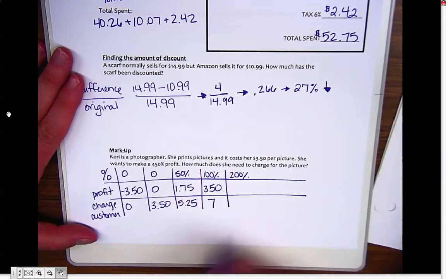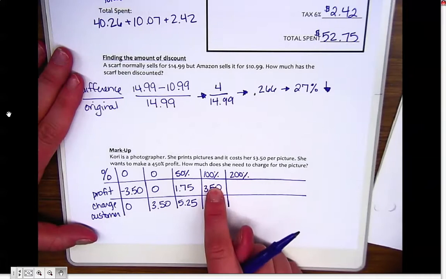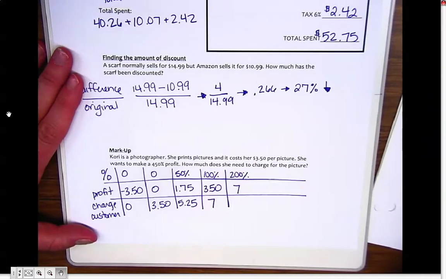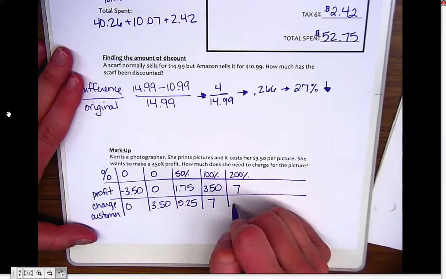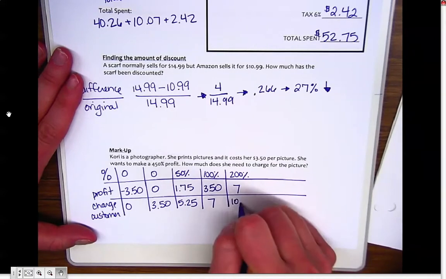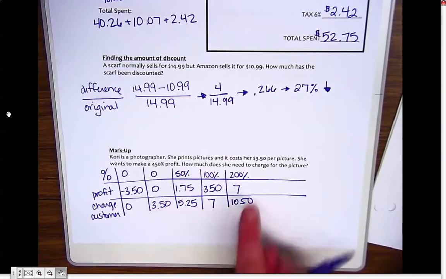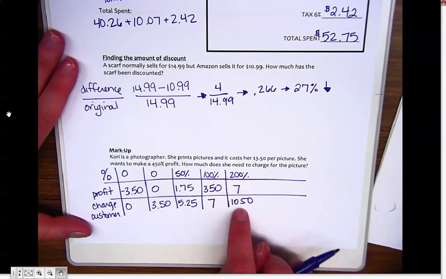We can double this. At 200% profit, the profit is $7, which means that she's going to charge them $10.50 because it costs $3.50 to make. So the $3.50 plus the $7, she's going to charge them $10.50.